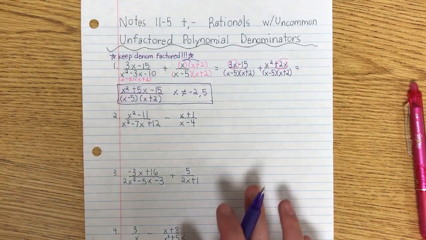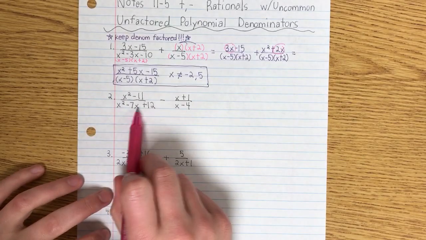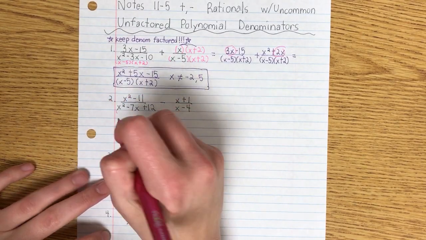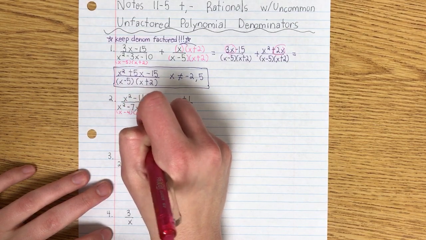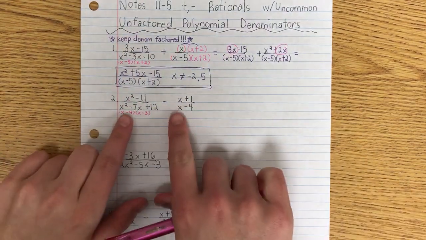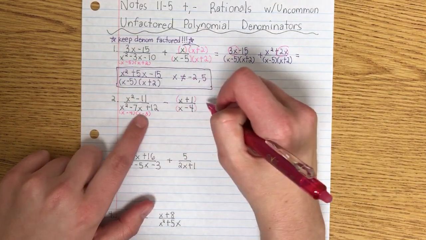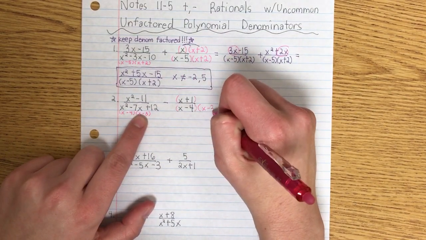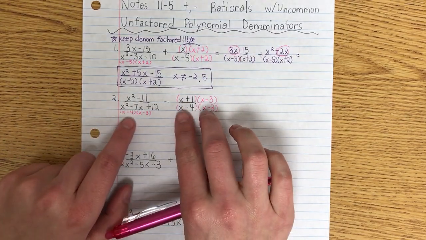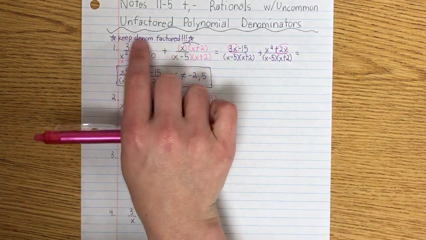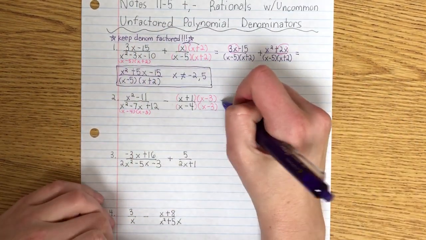Okay, so moving on to number 2. So again, you want to factor that denominator that's not factored, so that factors to x minus 4, x minus 3. Okay, this is already x minus 4, so what I need to multiply by on this one is x minus 3 to make them match. But remember, on bottom, I'm not going to multiply back together. I'm going to keep the denominator factored. Yes, I'm going to ingrain that in your brain.